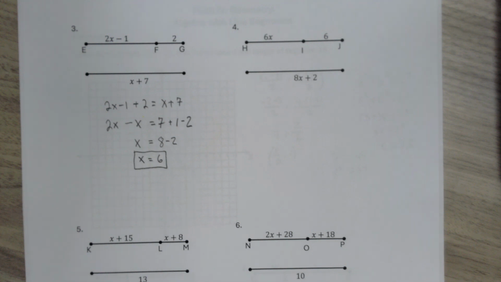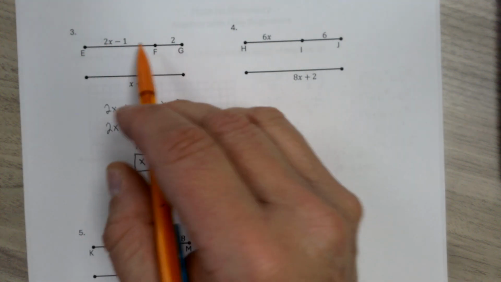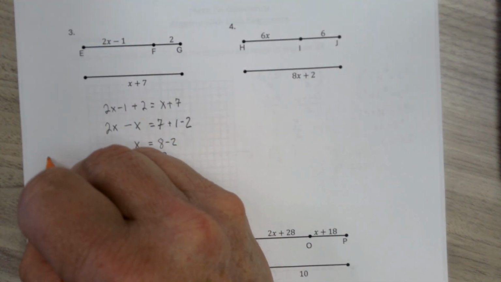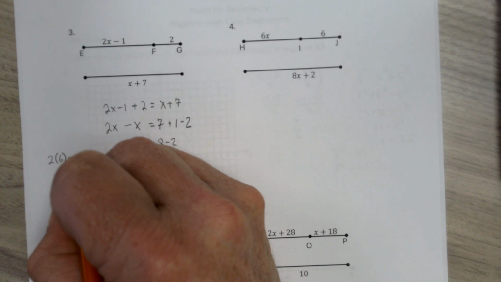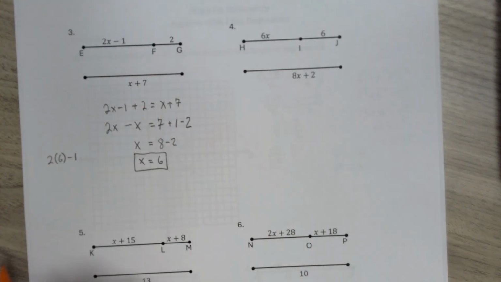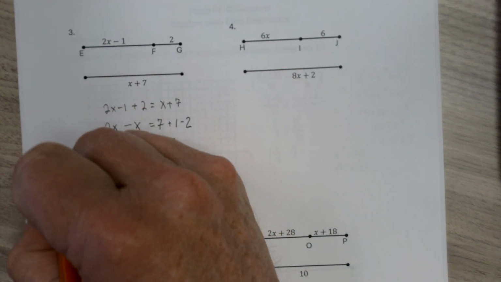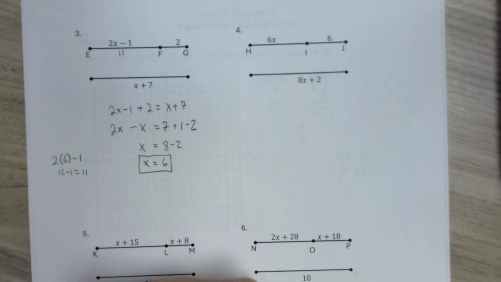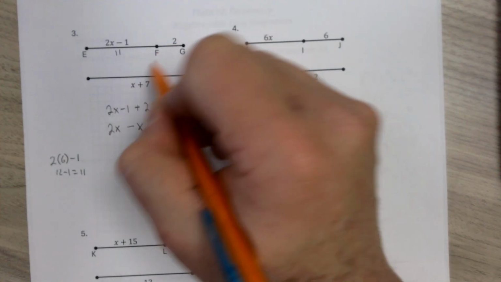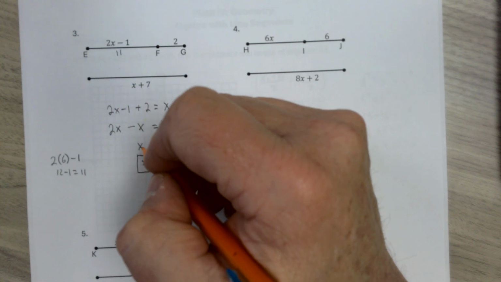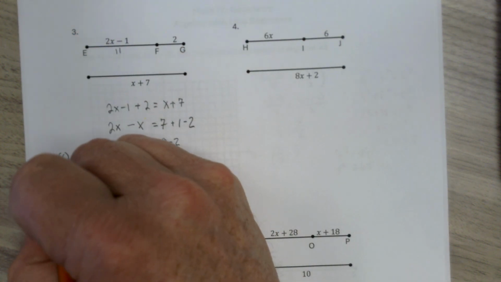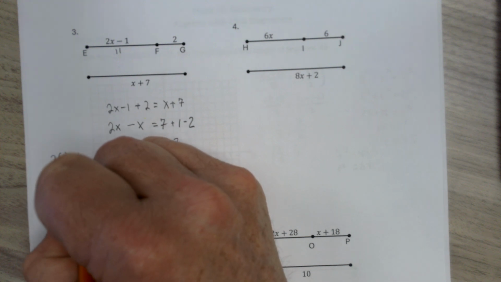Now, can we confirm that that answer makes sense? Well, yeah, we can take the 6 and we can plug it back in and double check. So if I did 2 times 6 minus 1, that's for this section here, that is going to be 12 minus 1, which is 11. So this segment is 11. 11 plus 2 is a total of 13, right? So we would say this entire length is 13. So 11 plus 2 equals 13.